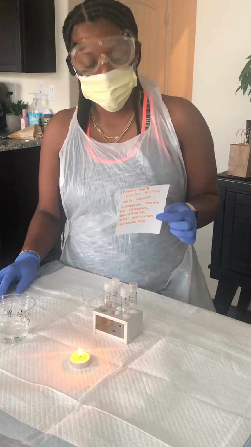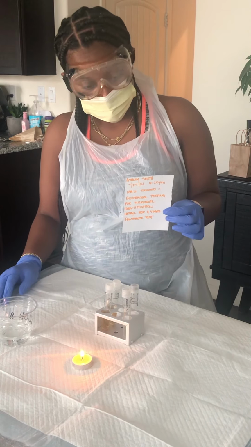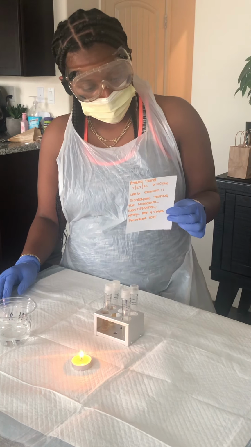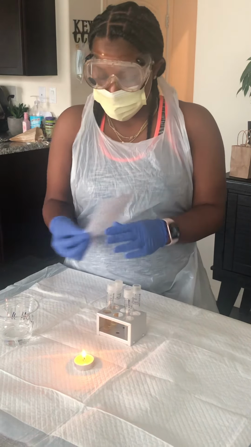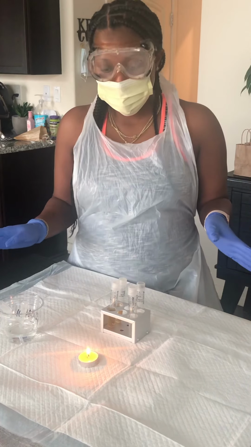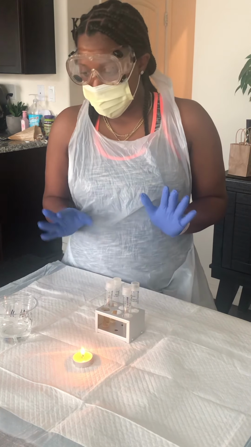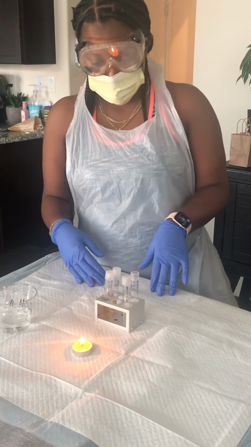It is 6:20. Today we will, this is actually Lab 6, Exercise 1, biochemical testing for microbial identification. I have my setup here. I disinfect the area, applying my PPE on, and now I'm ready to get started with our exercise.